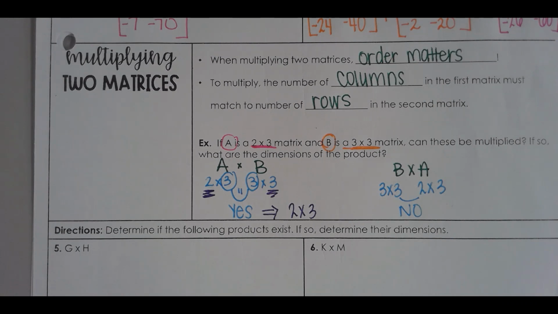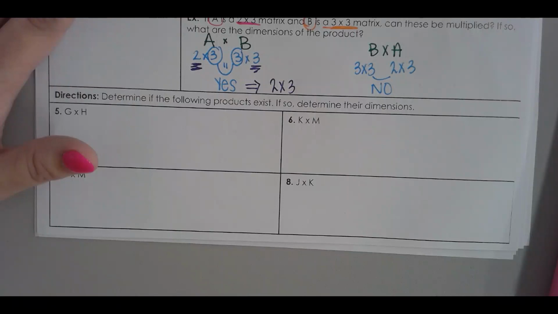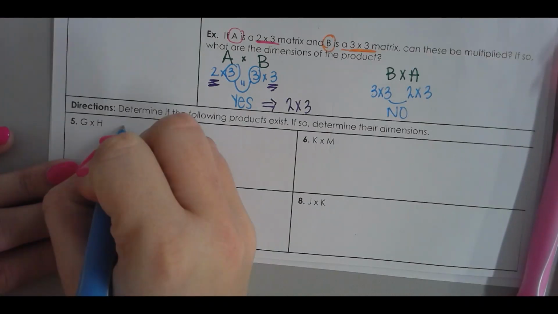It doesn't work. So I'm giving you some examples down here, and all we're going to do is see if it's possible and find the dimensions of my answer. Number 5, G times H, and we're looking at these matrices at the top.